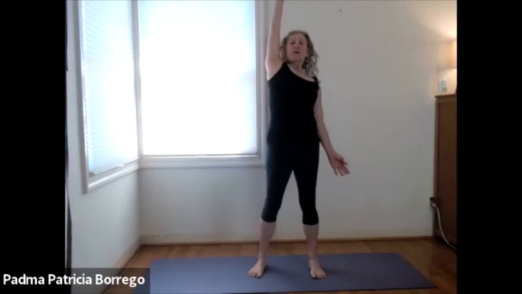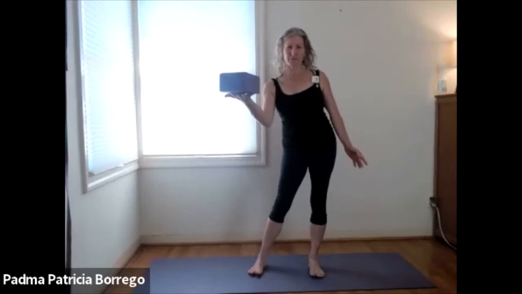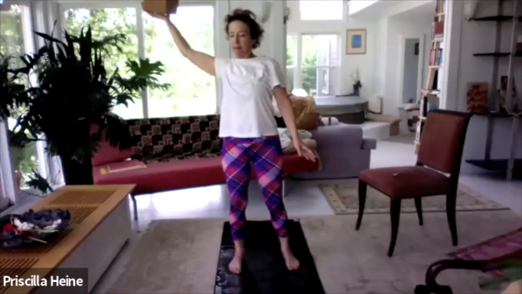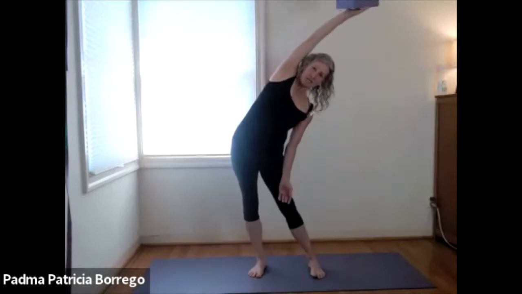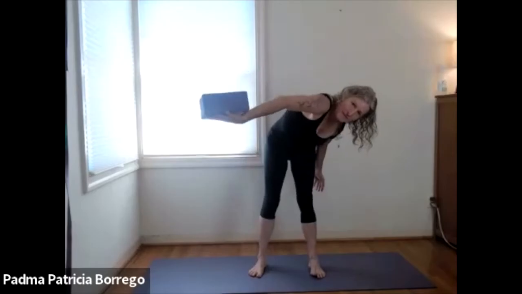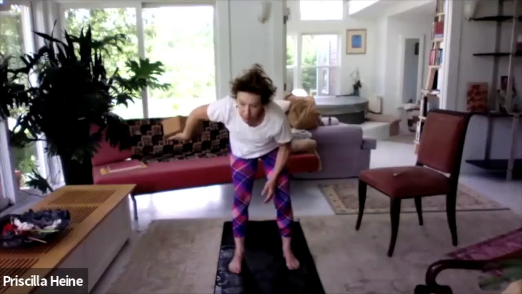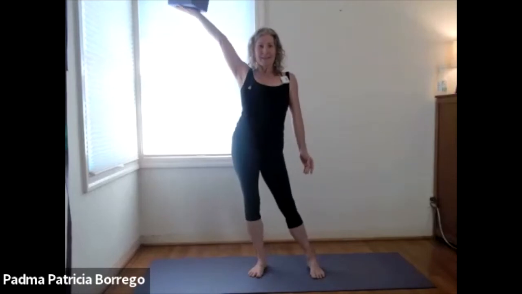Again, taking the arm up and around on the ceiling. And then the opposite direction. Starting up, swinging across, around. Bending, pulling the block in and under the arm. And up.